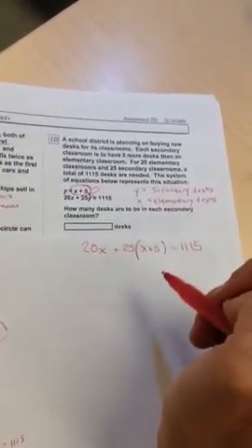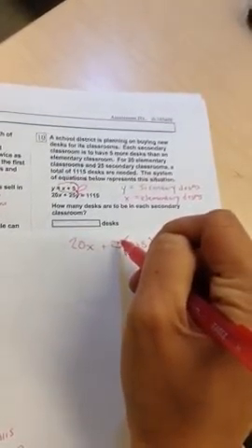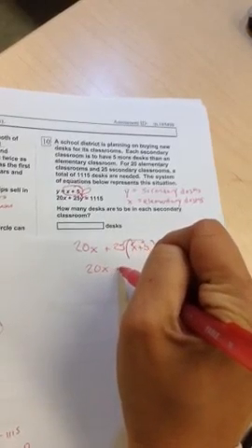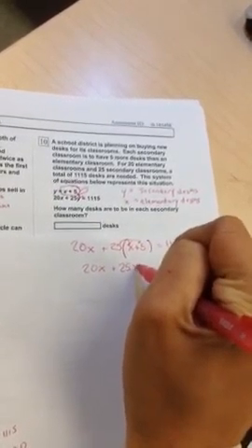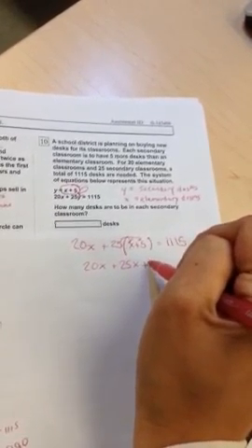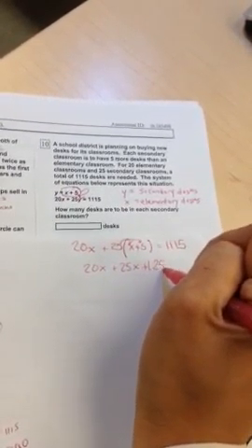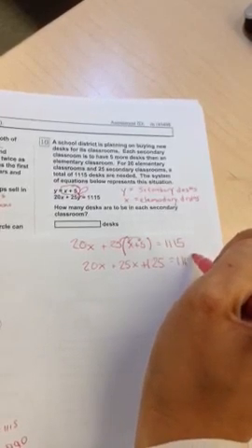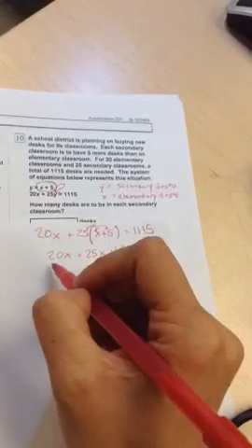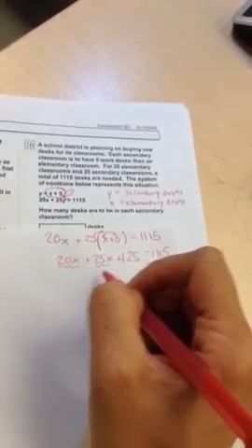Okay, so from here I'm going to just solve for x. I'm going to distribute. 25 times 5 is 125. Now I'm going to combine like terms.